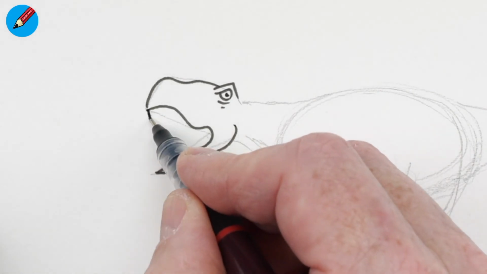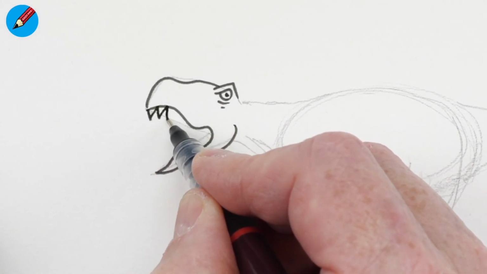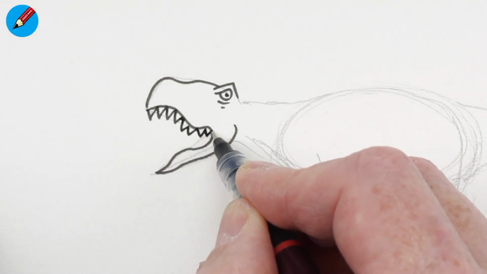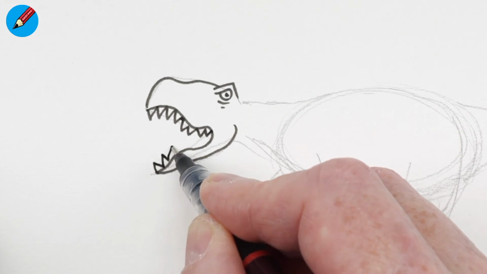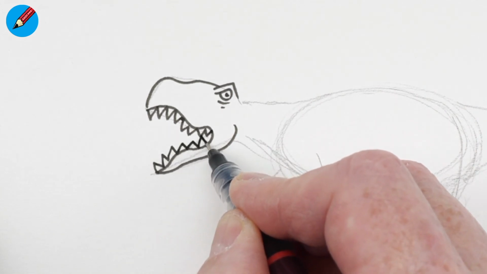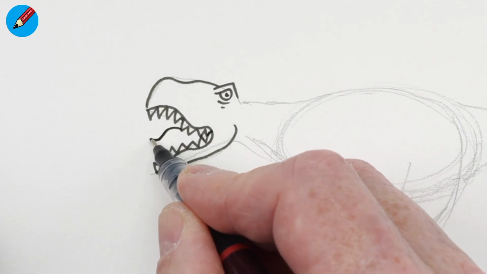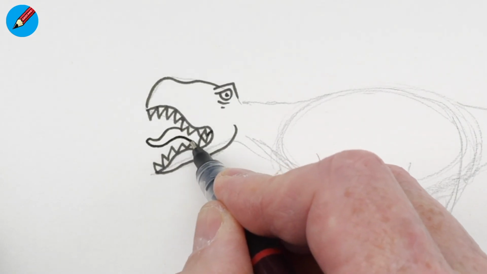Let's put in all those teeth. 1, 2, 3. So these are lots of great big zigzag sharp teeth. Okay. And then we'll have a tongue which comes out like that.